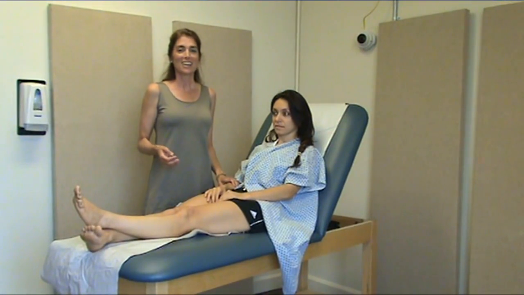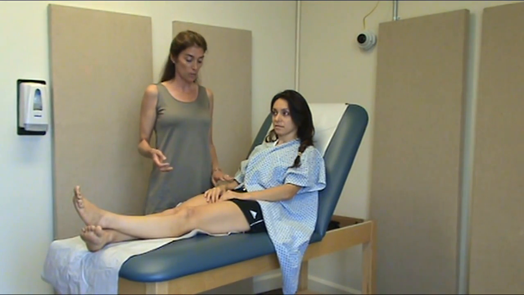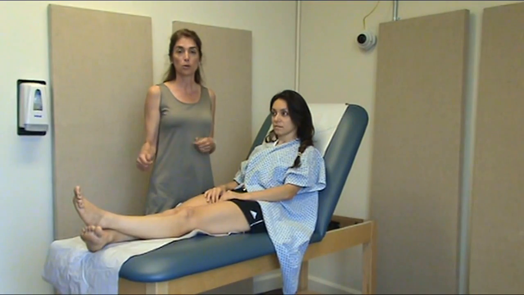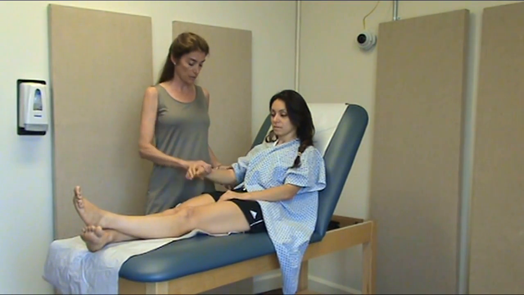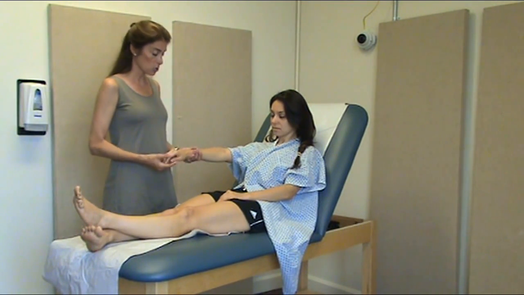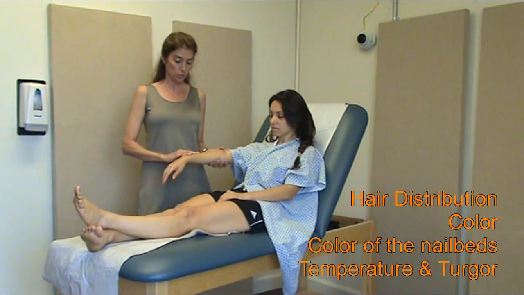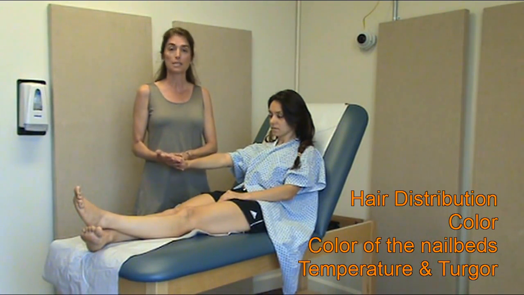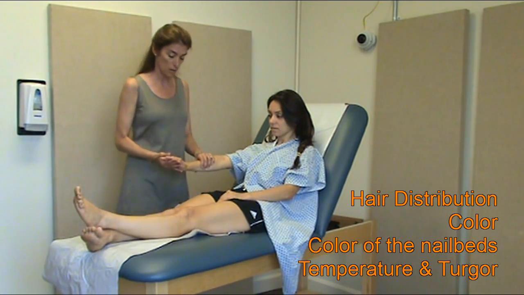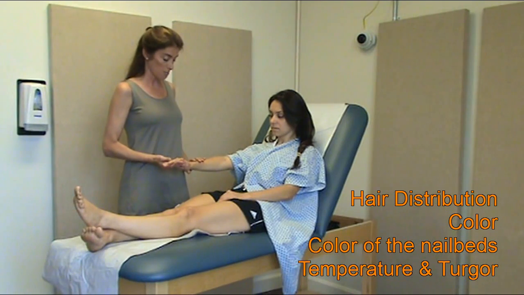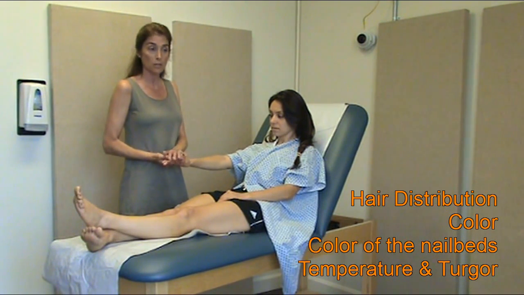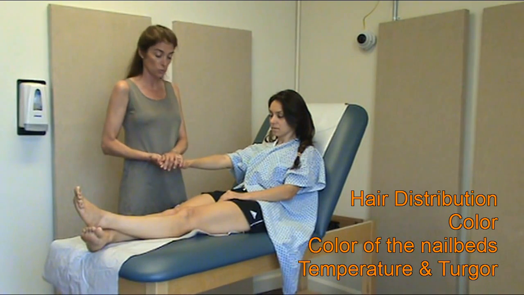Part of the advanced cardiac exam is going to include inspection of the upper and lower extremities. When you're inspecting the extremities, you're going to be looking at hair distribution, color of the nail beds. You're looking to see if there's any cyanosis, which would indicate poor oxygenation to that area. You're going to be feeling for the temperature of the skin. Is it warm? Is it well perfused?